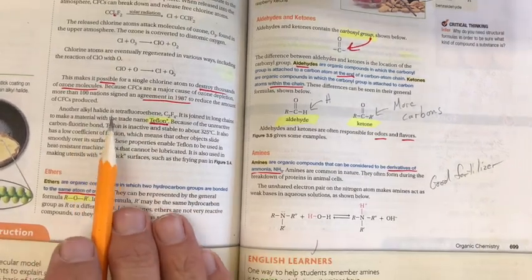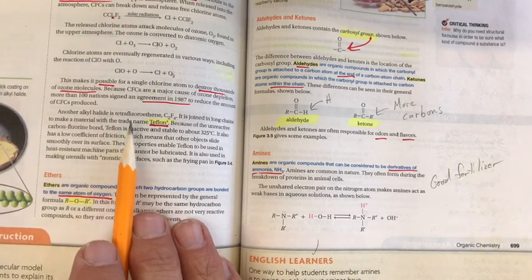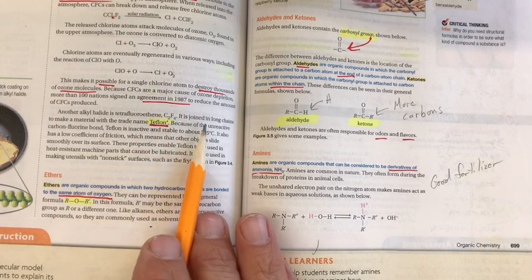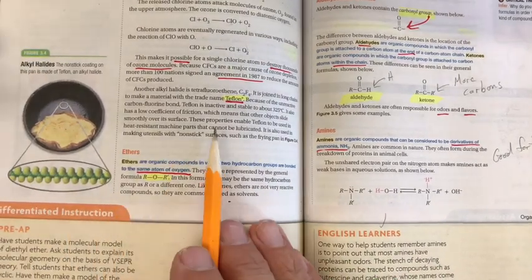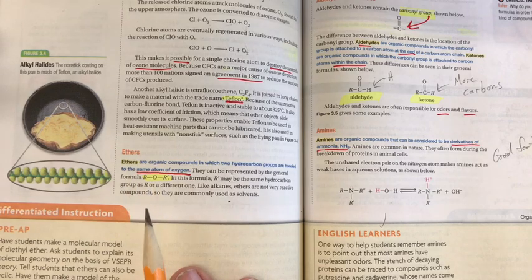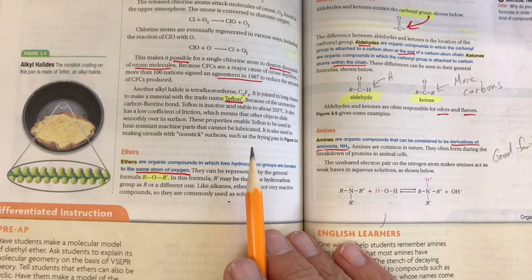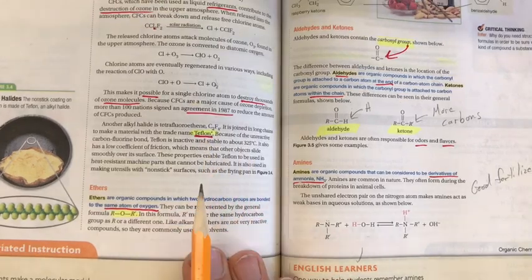Another alkyl halide, that is a carbon group with fluorine in this case attached to it, a halogen, is a long material, long chains, and that's called Teflon. Teflon is this non-stick surface that gets attached to frying pans and many other things so that things don't stick. It can be used in industry and so forth, and that is an application of using fluorine with a carbon atom.